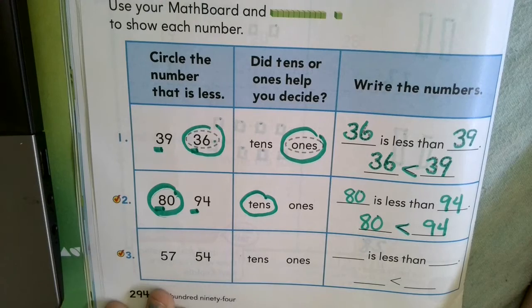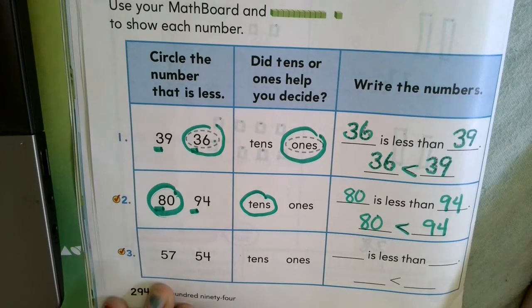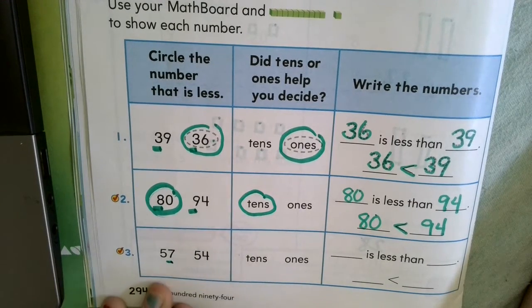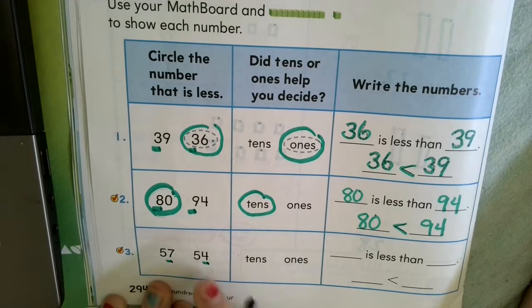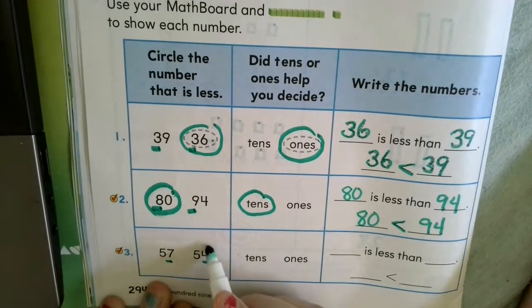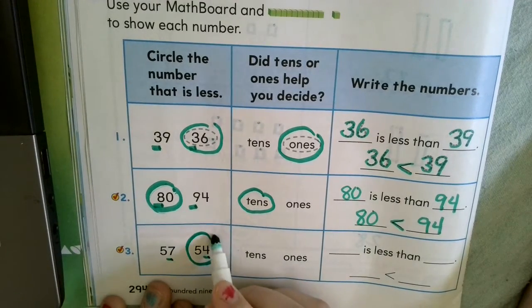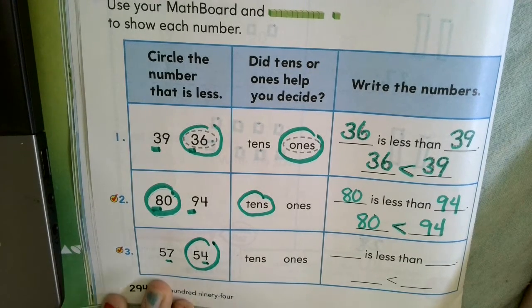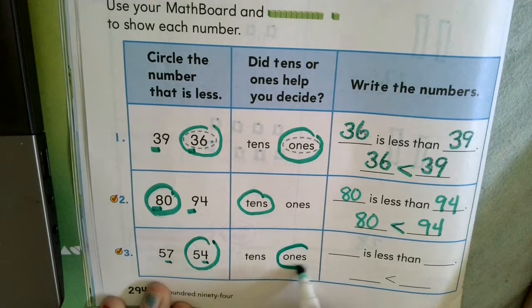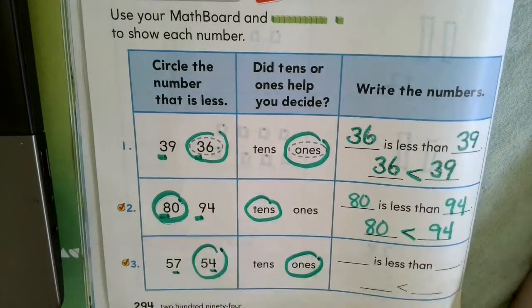All right, so for this one, can we look at the tens place? No, we can't because it's the same number. So we're going to look at the ones place. We have a 7 and we have a 4. Which number is smaller? That's right, a 4 is smaller. So that means we know that 54 is less than 57. So for this one, we use the ones place to help us find our answer.